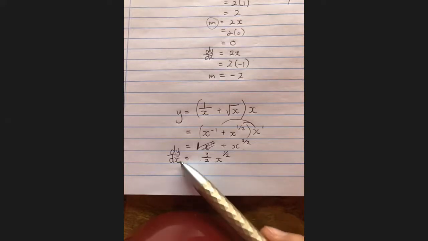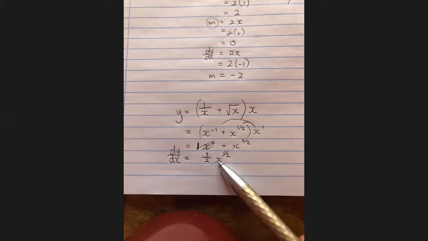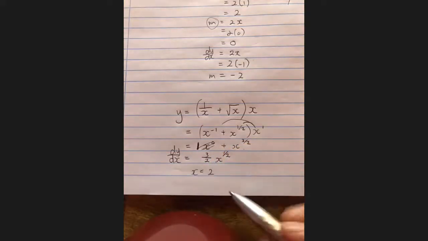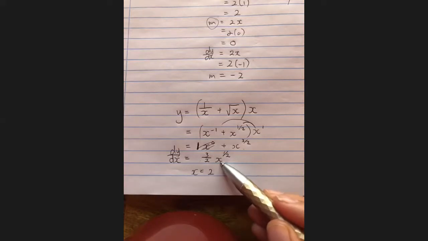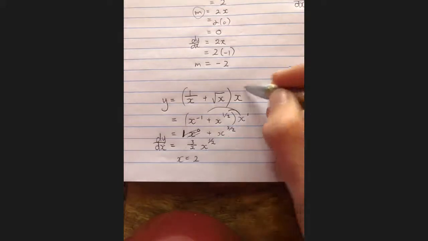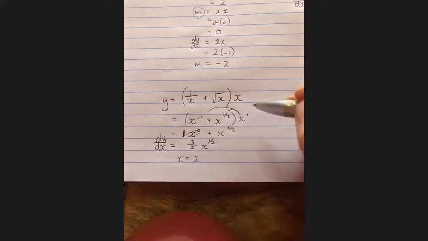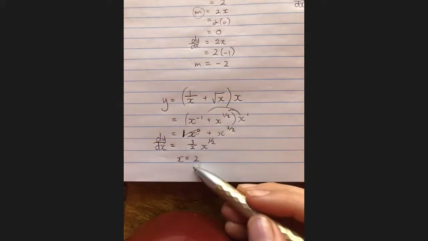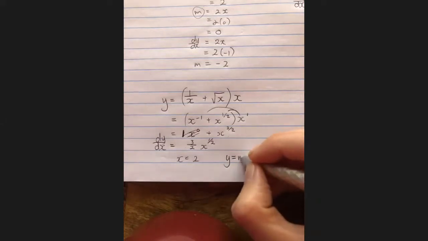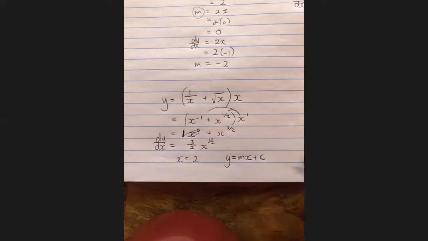So then I can ask you, if this is the derivative, what is my gradient when x is equal to 2? Then you just sub a 2 in there and you get gradient. I can even go as far as to say, if this is my curve, what is the equation of the tangent when x is equal to 2? Then I just want to remind you, equation of a tangent, y is equal to mx plus c. It will always be a straight line. Doesn't matter what this curve looks like.